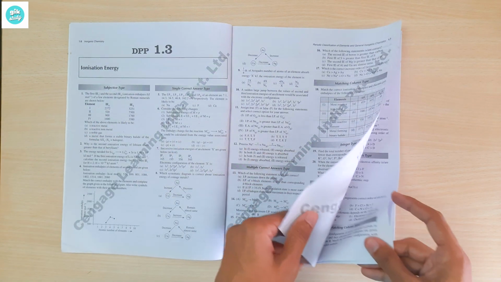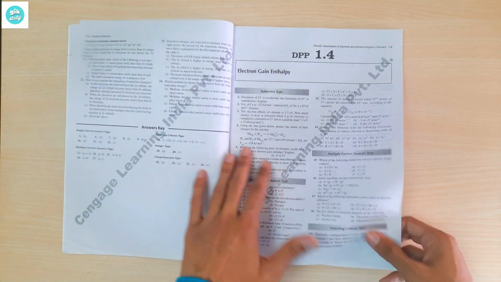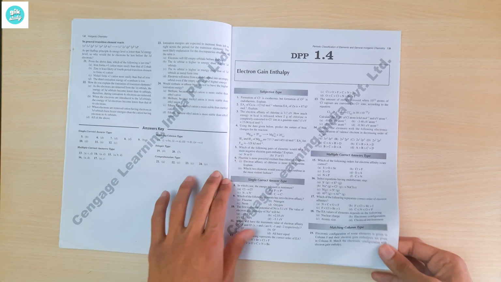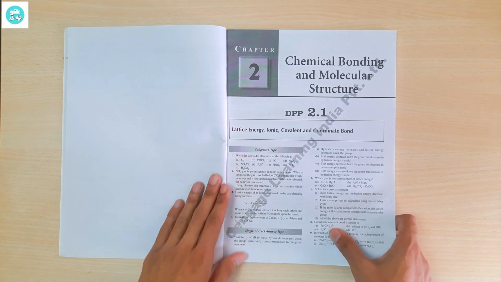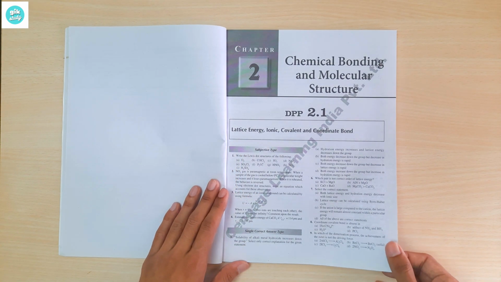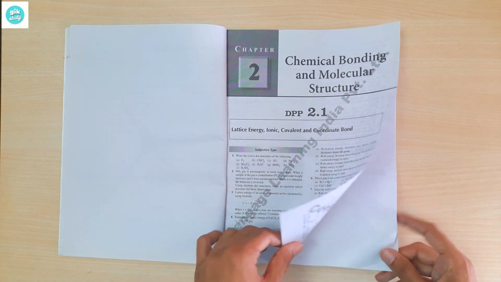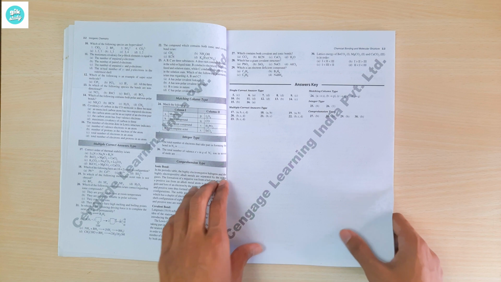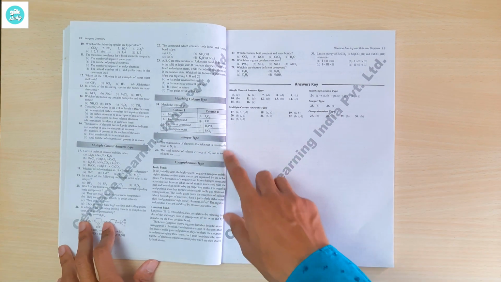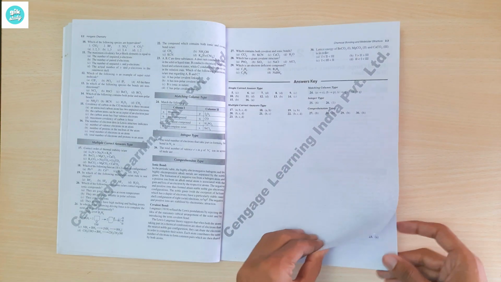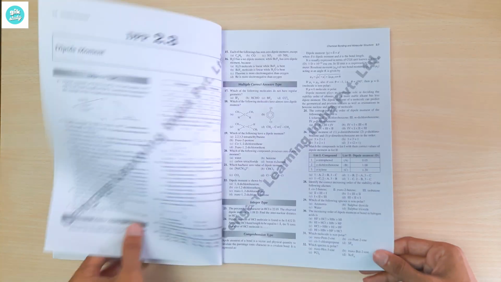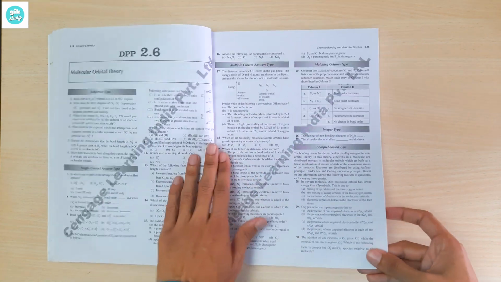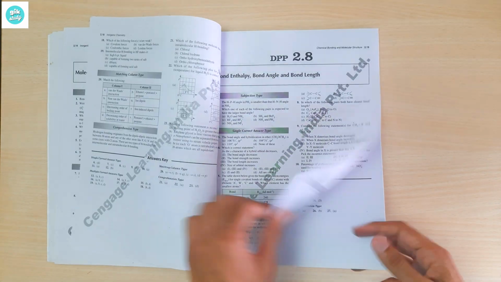I'm just turning the pages to give you an overview of this DPP. Now DPP 1.3, ionization energy. Now DPP 1.4, electron gain enthalpy. Now DPP 1.5. Then chapter 2, chemical bonding and molecular structure. DPP 2.1, lattice energy, ionic, covalent, and coordinate bond. Here are also subjective type questions, single correct answer type questions, multiple correct answers type questions, matching column type questions, integer type questions, and comprehension type questions. And the answers. DPP 2.2, 2.3, then 2.4, and then 2.5, 2.6, 2.7, 2.8.